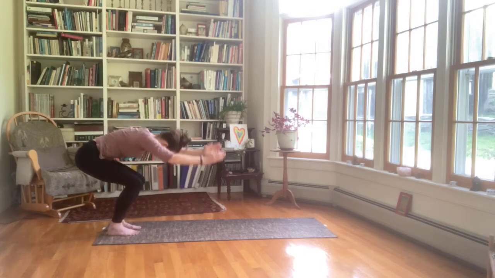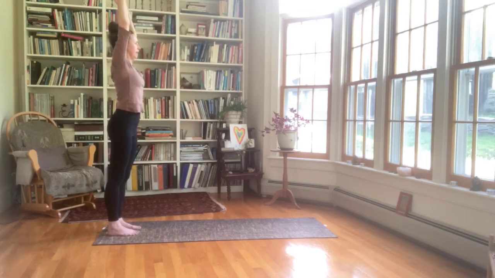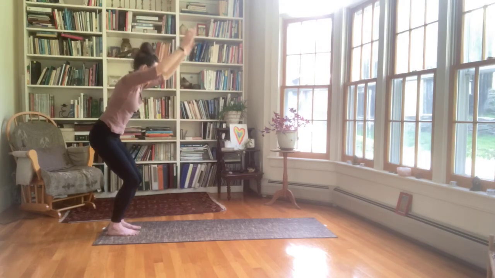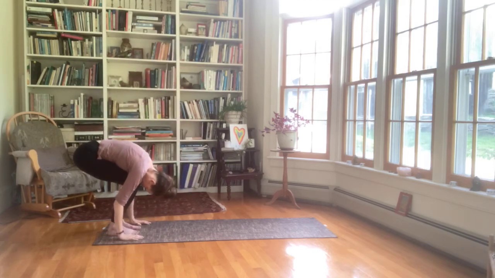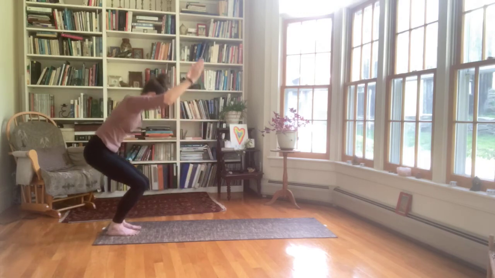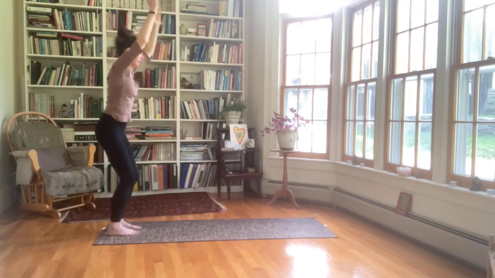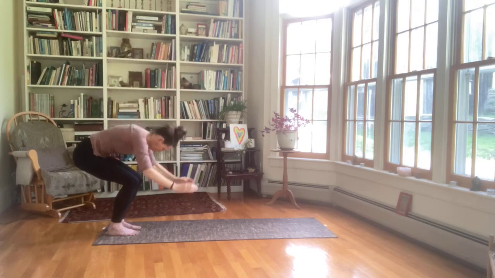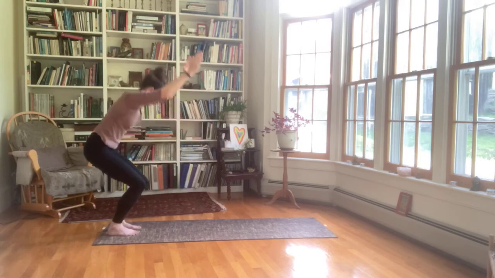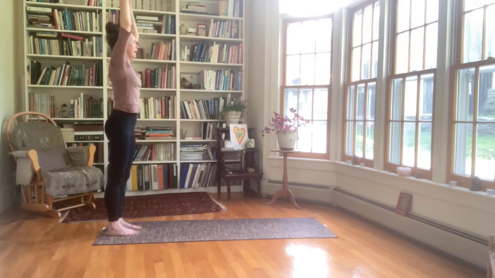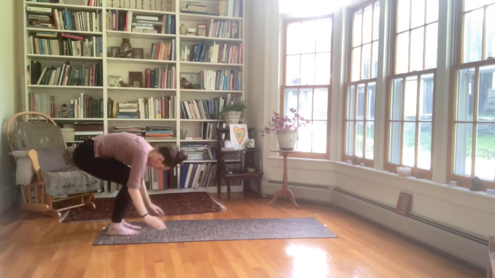Inhale, lift the arms, straighten the legs, breathing from chest to belly. And down again, exhale. Inhale, breathe from chest to belly. And exhale from belly to chest. We're going to do three more times. Inhale, opening the chest, straightening the legs. And exhale, apana to prana as you bend down.